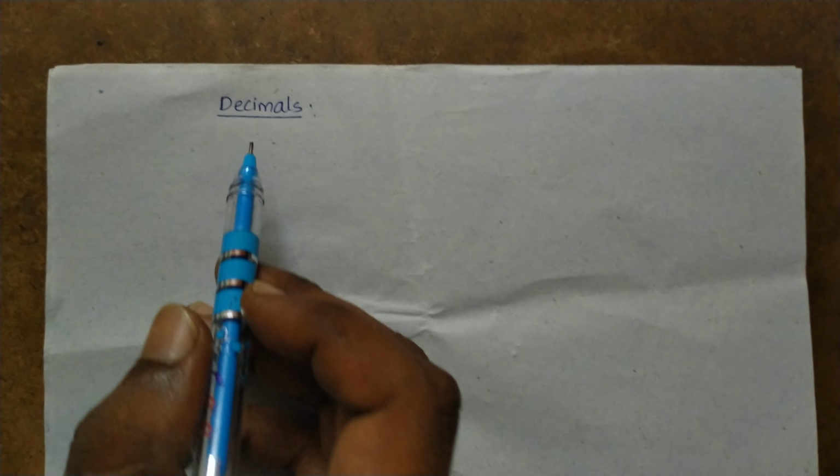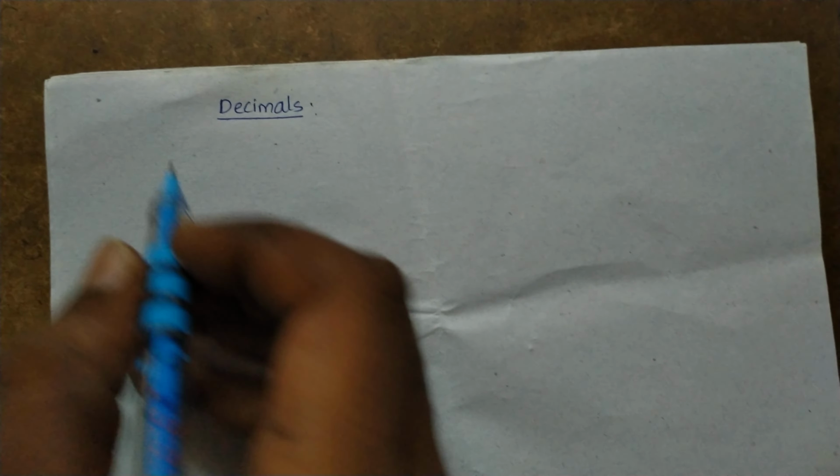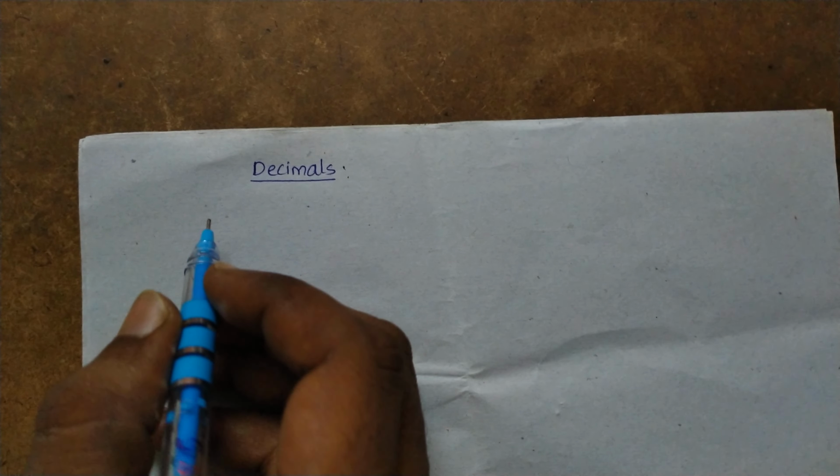Now this is the last topic of number systems. For 7th class IIT people, this is the last topic in the number system. After completion of this topic we will do problems on each and every topic that I have told, but let me complete this topic first of all. Today our topic is decimals. Clear? Decimals.